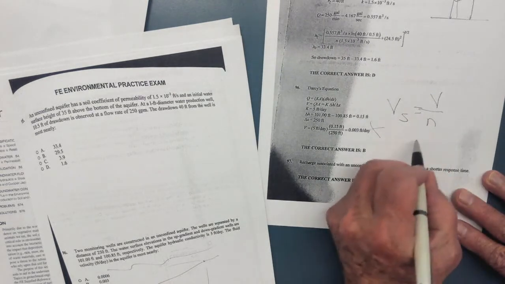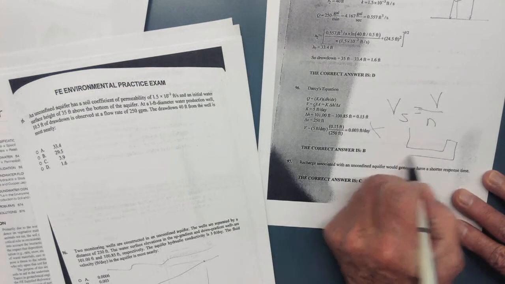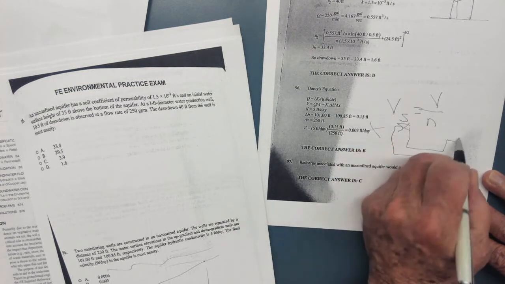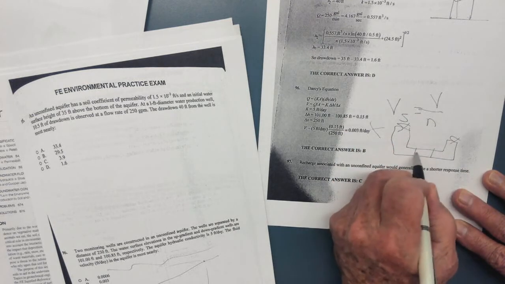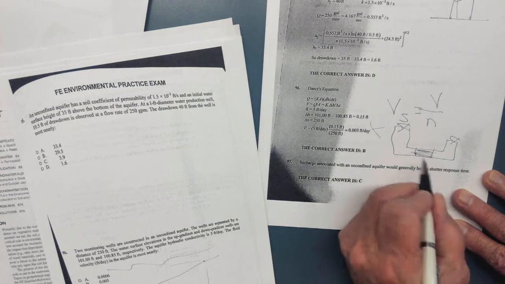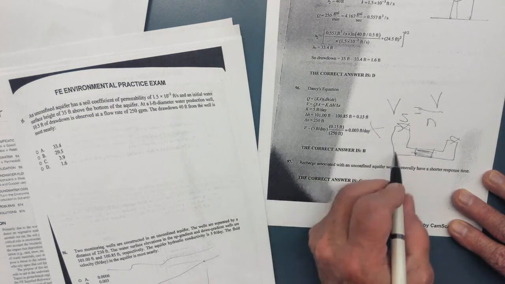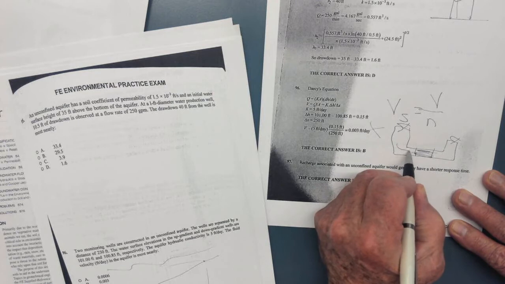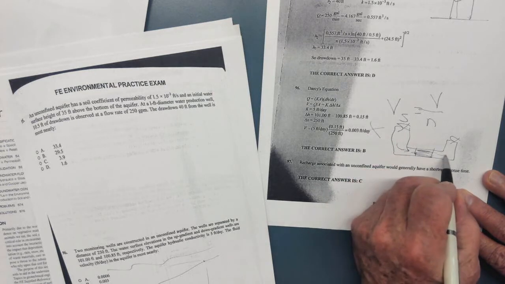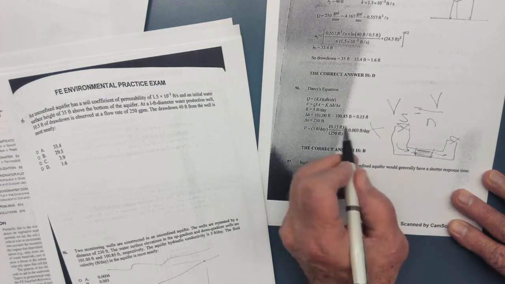They should have, if they wanted seepage velocity, they should have given you porosity, because what this is, if I have a permeameter, okay, and I have a difference in head, and I have soil here. The water is going through the soil. Now, what we just solved for is the water that would be going in the water by itself, because we divide it by the full area.